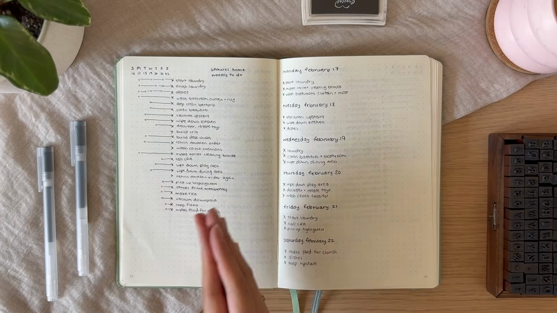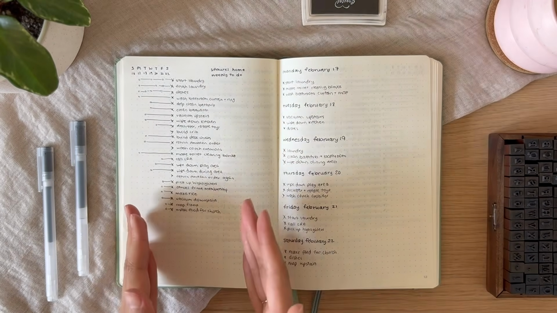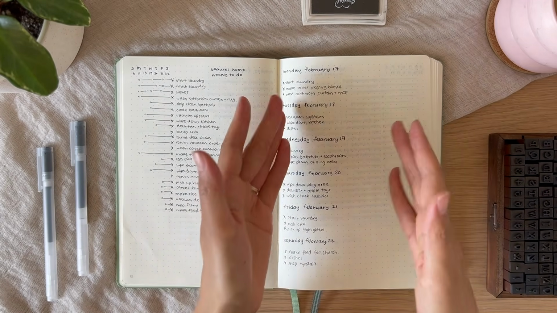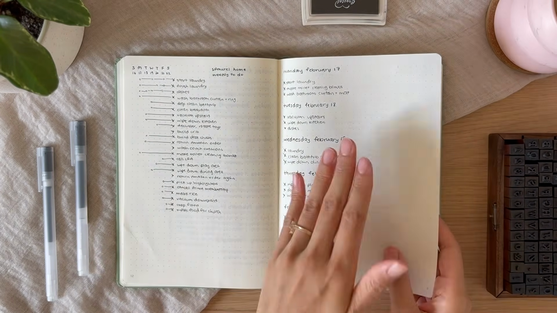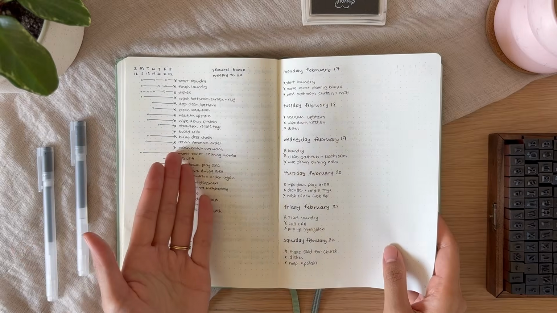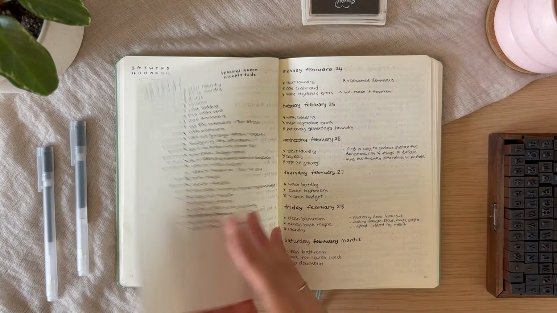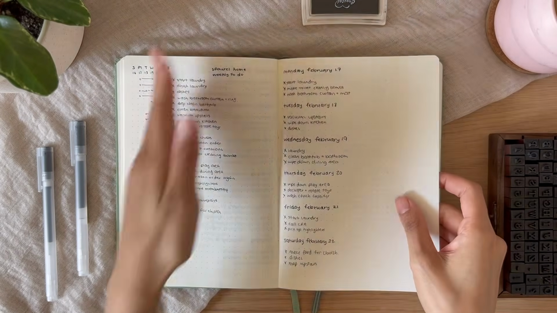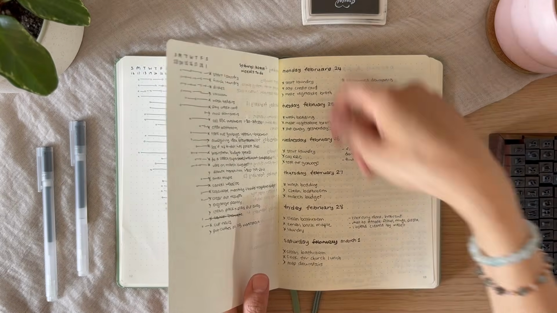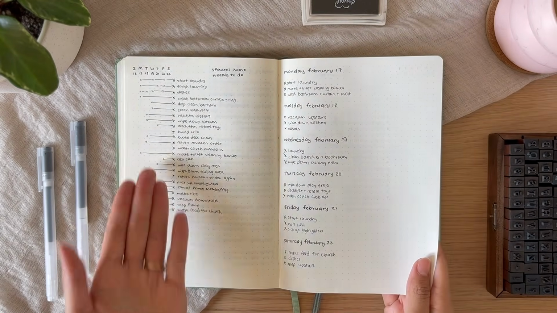I usually put the rolling task list on the left side because if I want to expand my dailies, I can, and I can just keep going. And then when it comes to referring to the rolling weekly, I don't have to look back at the right page as I'm doing my dailies. I can just look to the left, if that makes sense. So I can be writing my dailies and then I can just flip and see it easily.